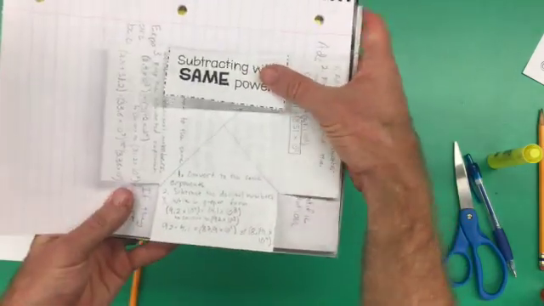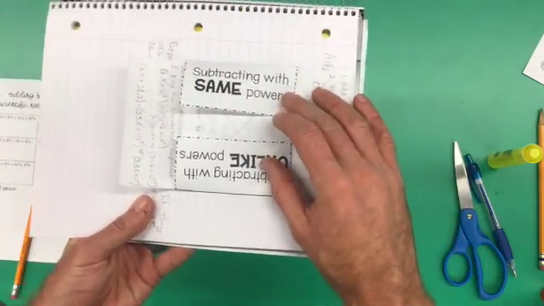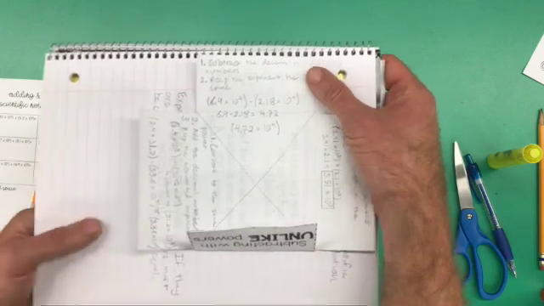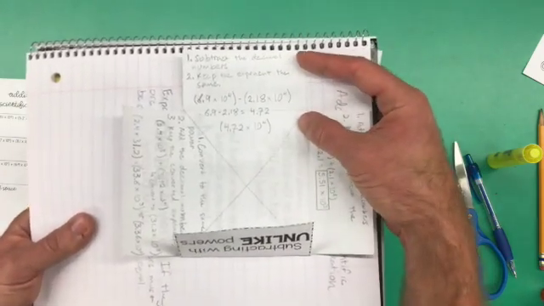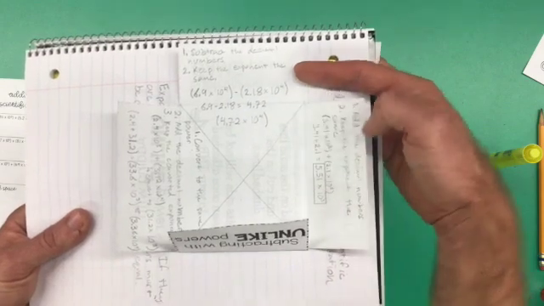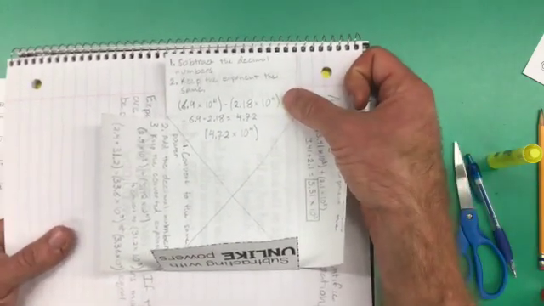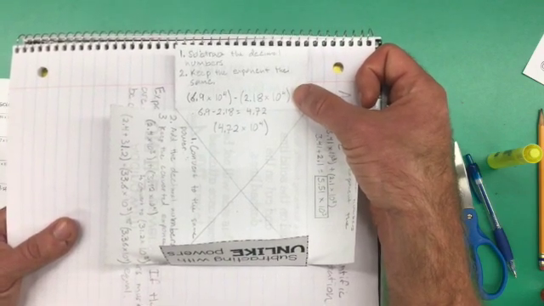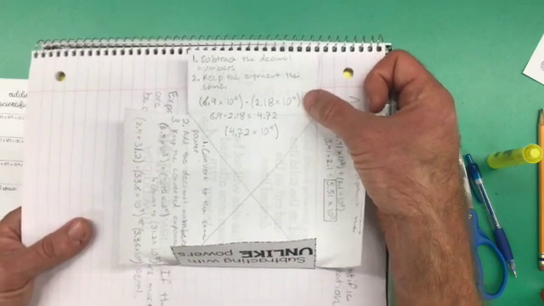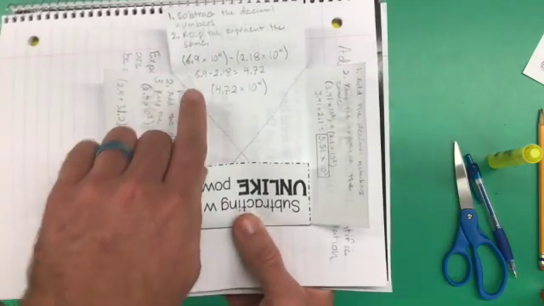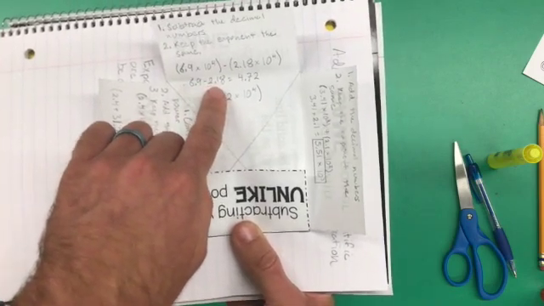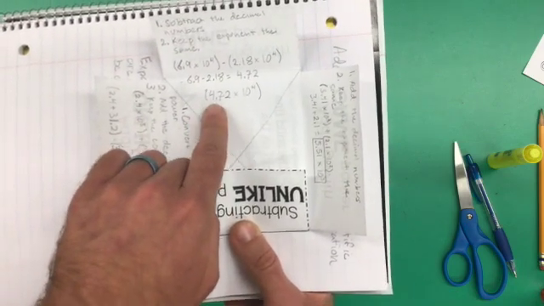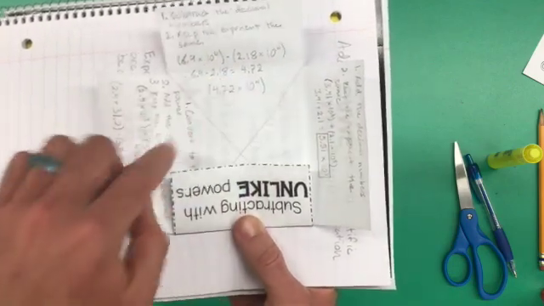So let's discuss our subtraction rule notes. So we've got subtracting with the same power and then subtracting with unlike power. So up here I wrote 1, subtract the decimal number, 2, keep the exponent the same. It's very similar to addition. So in my sample problem, I've got 6.9 times 10 to the 4th minus 2.18 times 10 to the 4th. Well, they have the same exponent. That's awesome. That makes it so easy. So all we're going to do is subtract the decimal numbers. So 6.9 minus 2.18. If you do that, write that all out, you are going to get 4.72. And then we have 4.72 times 10 to the 4th. We keep that same exponent.